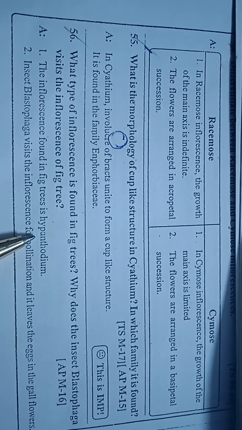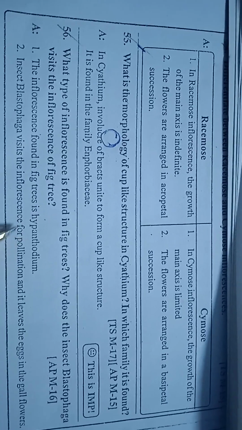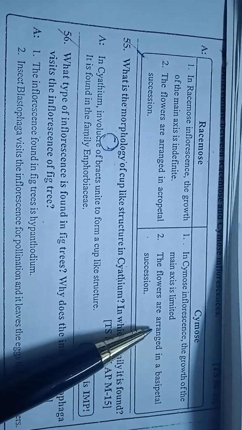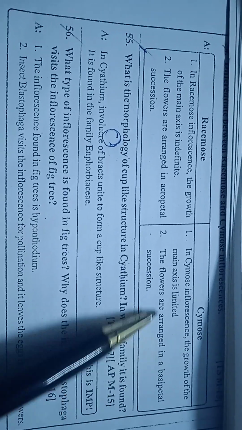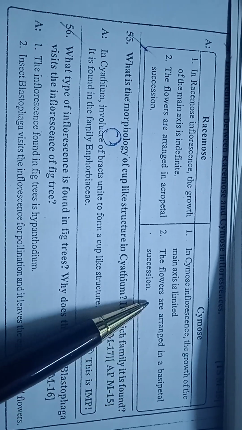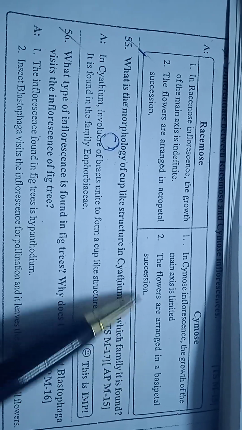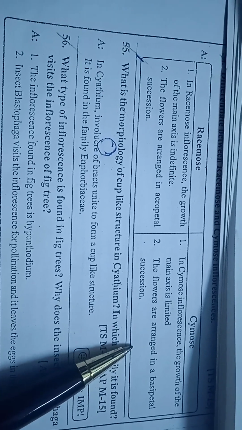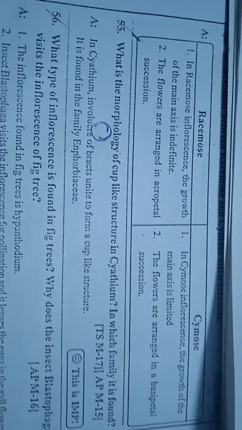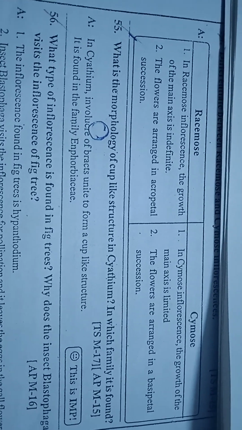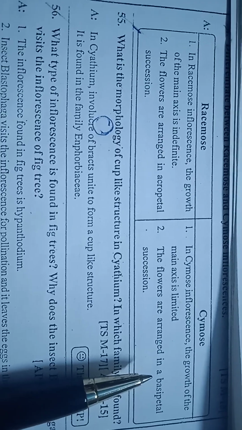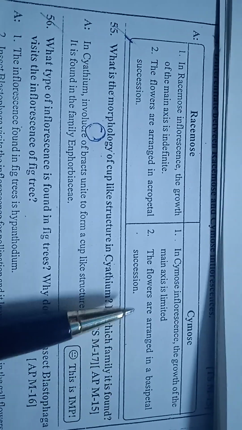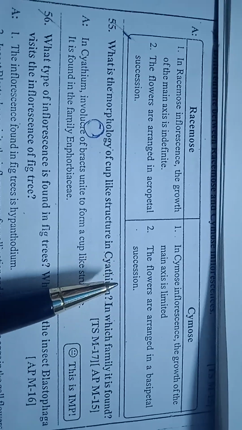Now you will tell what is meant by cymose inflorescence. We have just studied cymose inflorescence. In it, the growth of the main axis is limited and the flowers are arranged in a basipetal succession. Here basipetal succession means the younger flowers are present at the bottom, whereas older flowers are present at the tip. This is called basipetal succession.